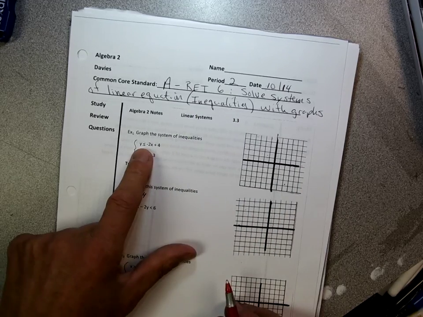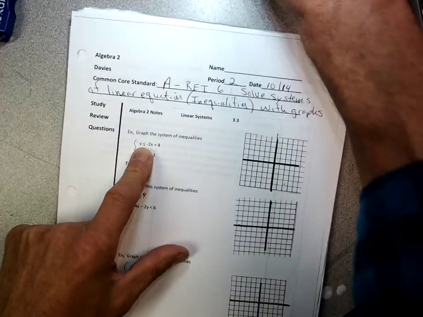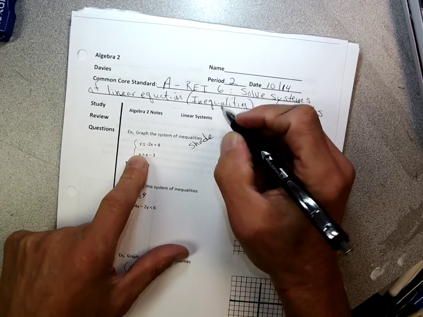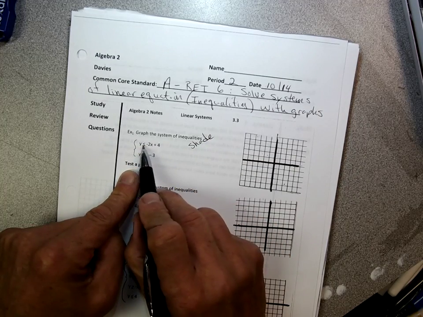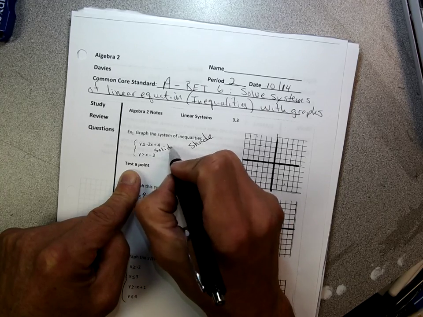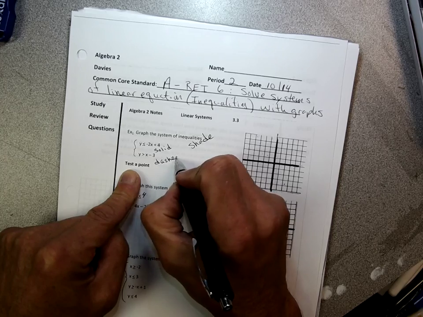Now we remember two things. When we're doing less than or greater than, we're going to have to shade for sure. We know if it has an equal sign, it's going to be a solid line. We know if there's not an equal sign, it's going to be dashed. Okay, so let's check it out.